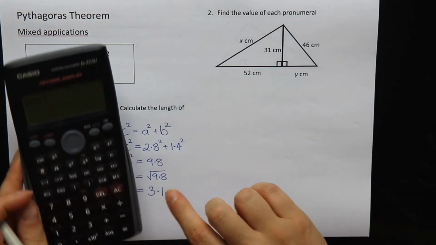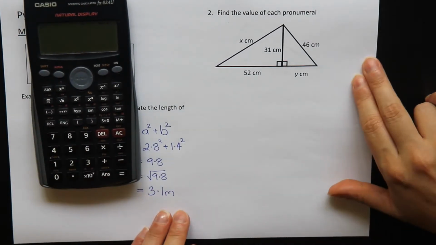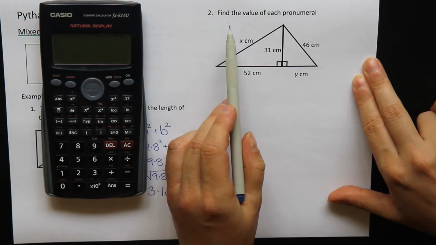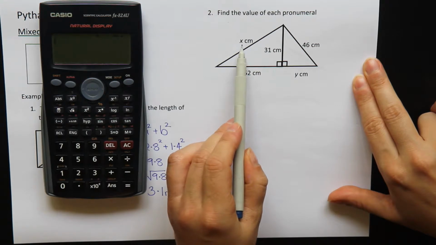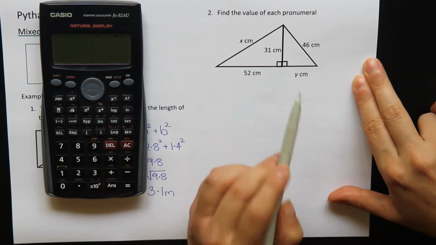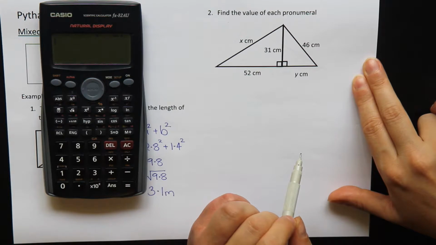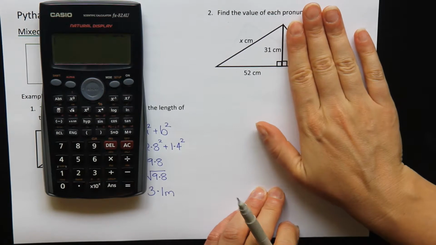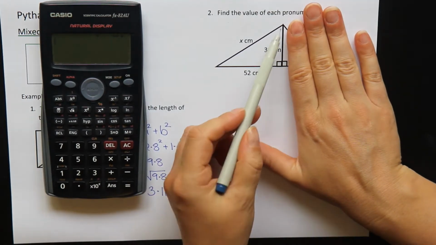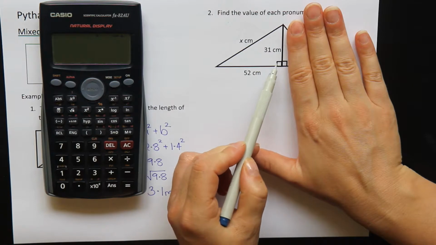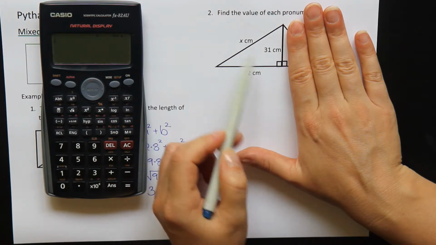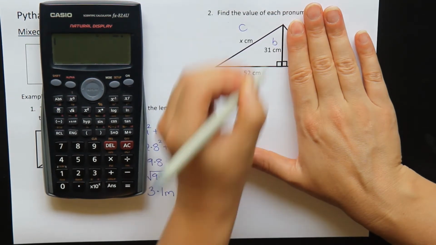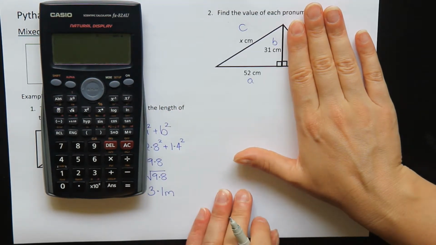Alright, let's have a look at question 2. I have two triangles here, and I want to find the value of each pronumeral. There's an x over here and there is a y over here. There's two things to find. It's actually two separate questions just joined together. So I could look at this triangle here, cover up this part, and I've got one right angled triangle. My right angle straight across is the hypotenuse, and these two sides here would be the a and the b. So I can use that first of all to find x.